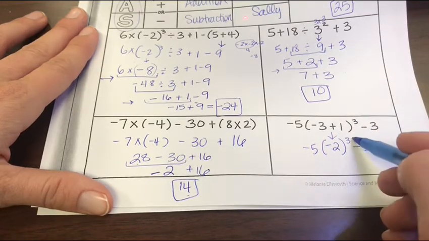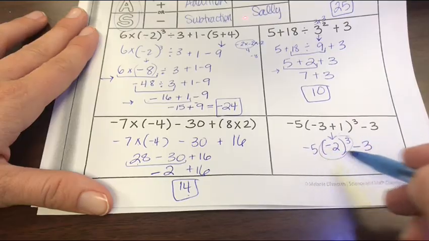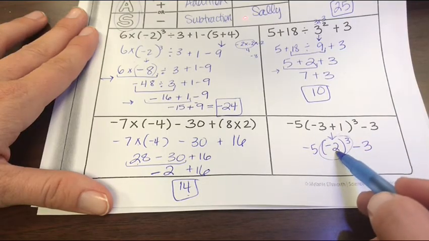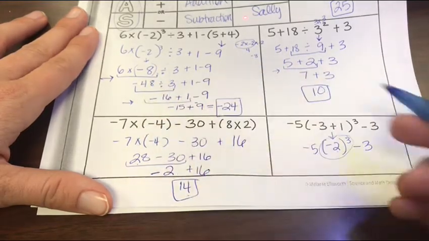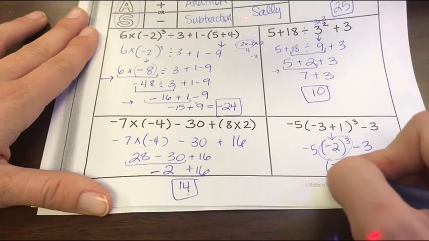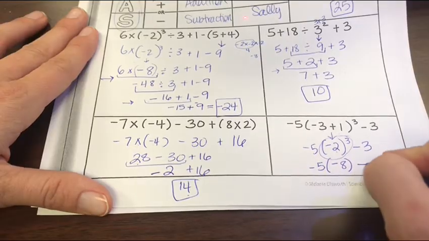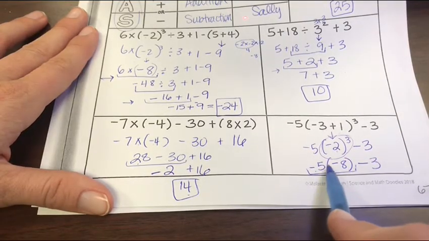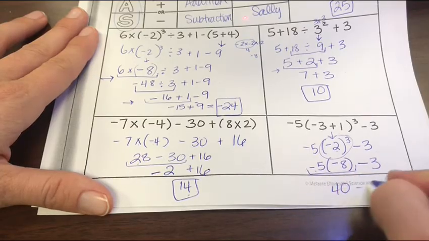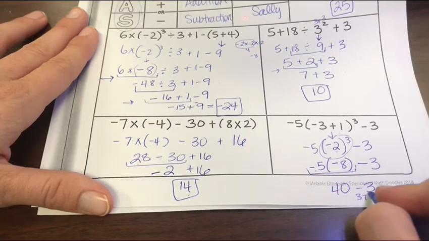Now we have exponents. Negative 2 times negative 2 times negative 2, as we did on this one, is negative 8. So negative 8 times negative 5 minus 3. A negative times a negative is a positive, and 40 minus 3 is 37.